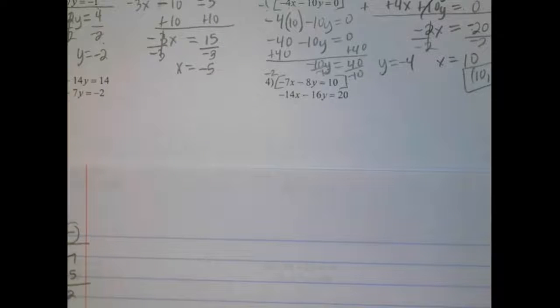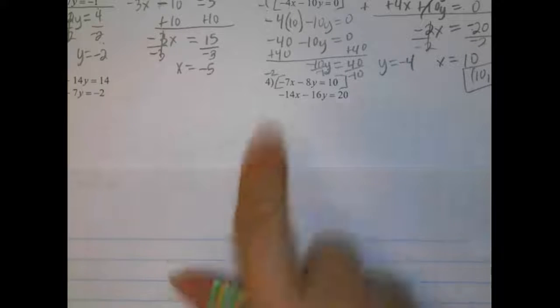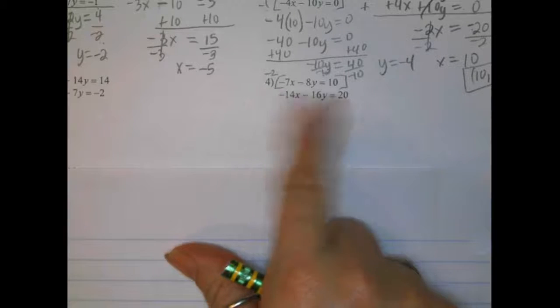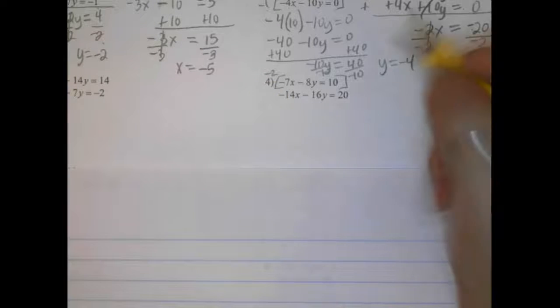Let's just skip to number 4 and we'll come back to 3. Okay, so the third type of problem that we worked on was where you had to multiply just one row. We looked at number 4 and we said, oh, we can fix this by multiplying that top row by a -2. So we're going to go ahead and do that.